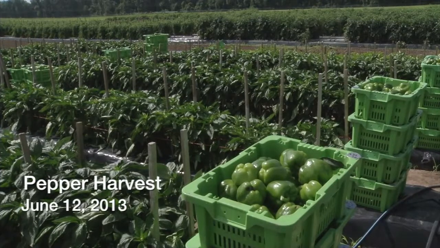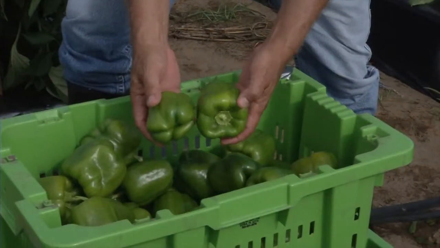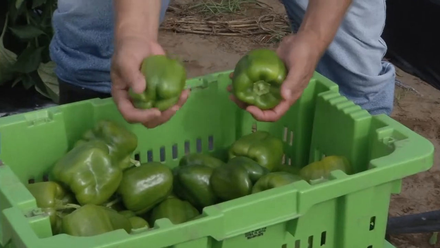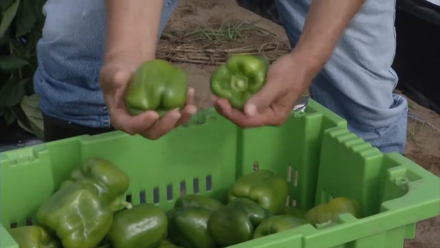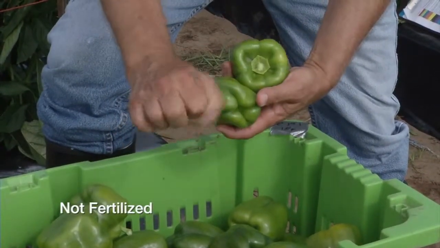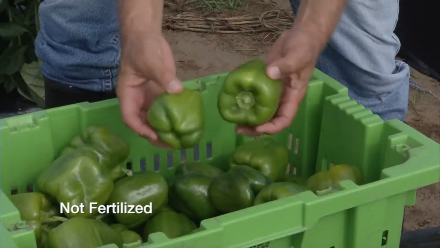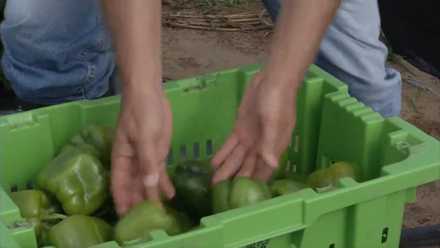So we're at first harvest today for the peppers in our nitrogen research plots. These particular pepper fruits came from the plots that received no nitrogen fertilizer. First thing you see is the small size. They should be at least as big as my fist or bigger to be marketable at this stage. And you also see the light green color.